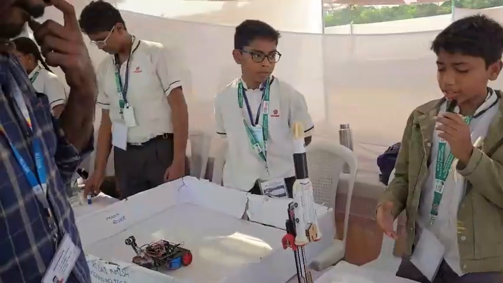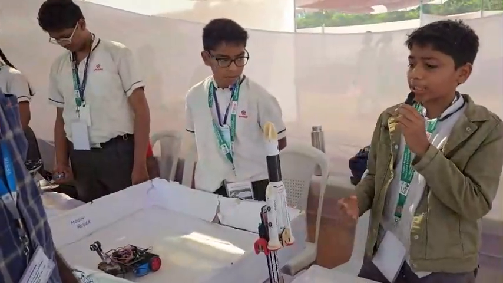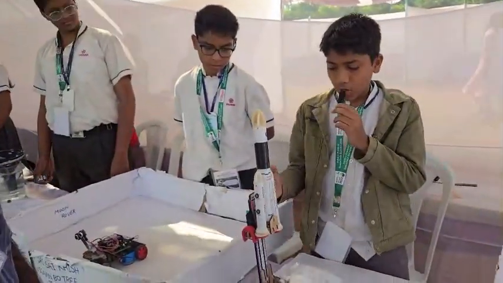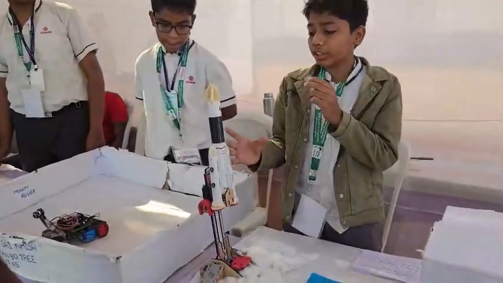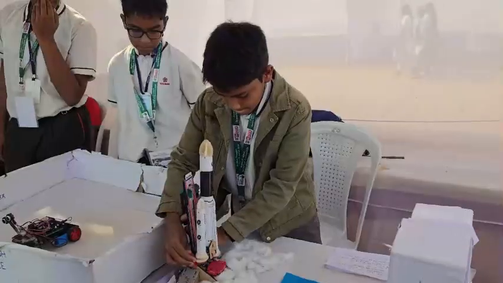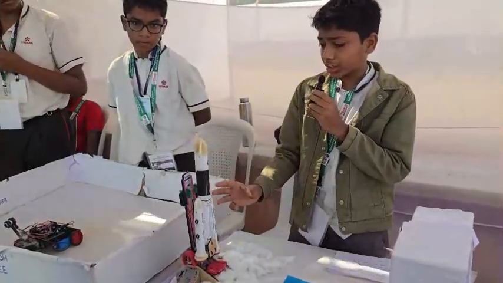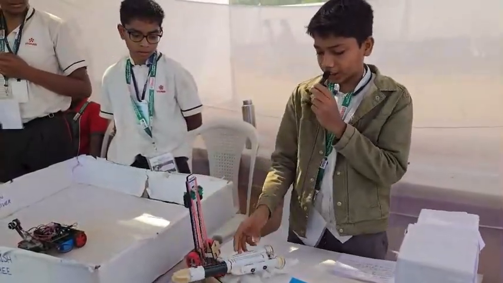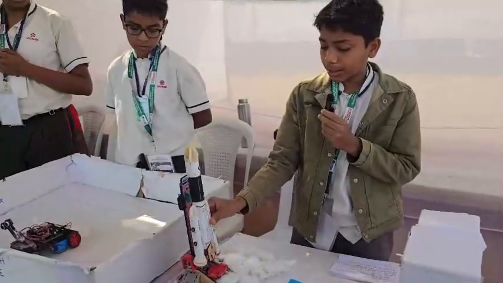Today we made a rocket and a rover. Let me explain about my rocket. So this is a rocket. The name of the rocket is Chandrayaan 3. Let me show you how it works. I trigger the rocket for launching. I use rubber bands for the pressure. Would you like to press this button?